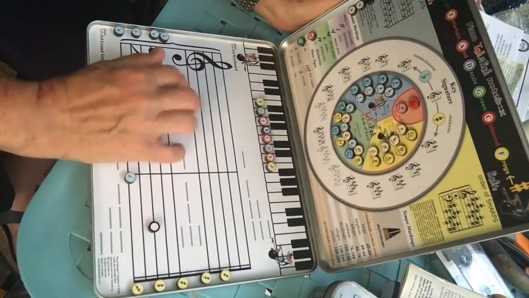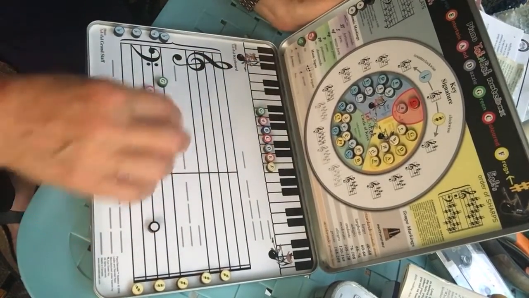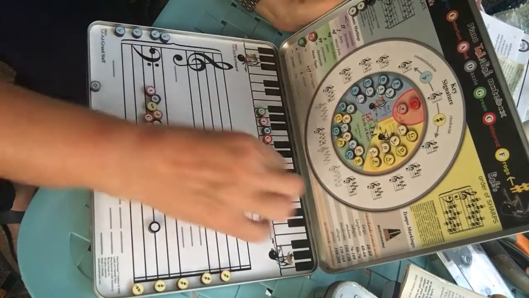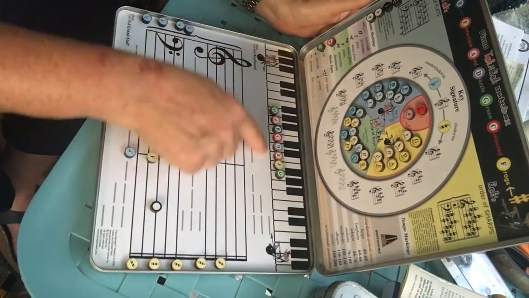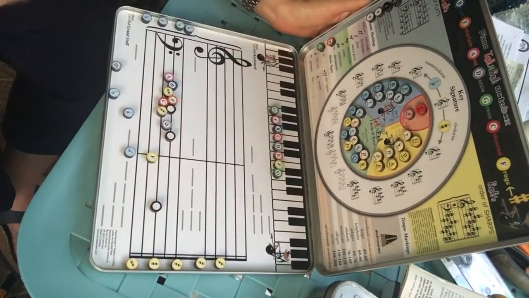Then it's easy to remember Mixolydian because it comes after Lydian. Mixolydian mode is like a major scale with a lowered seventh scale degree.